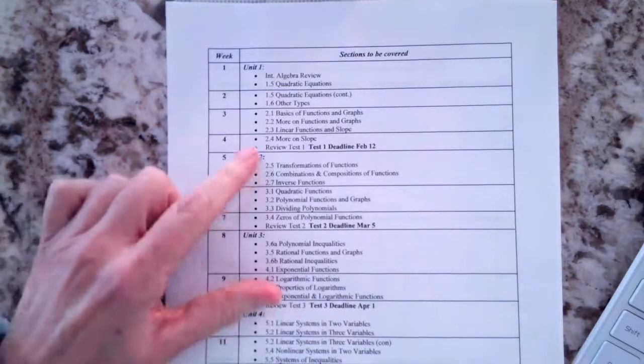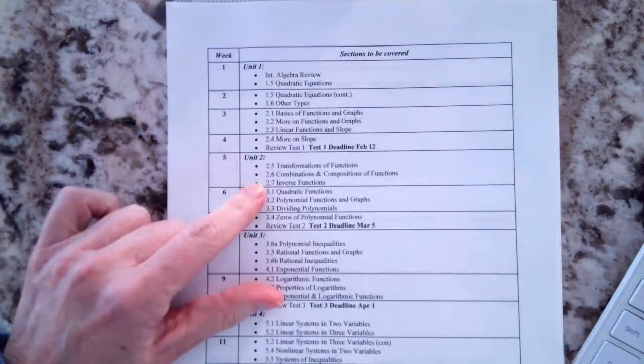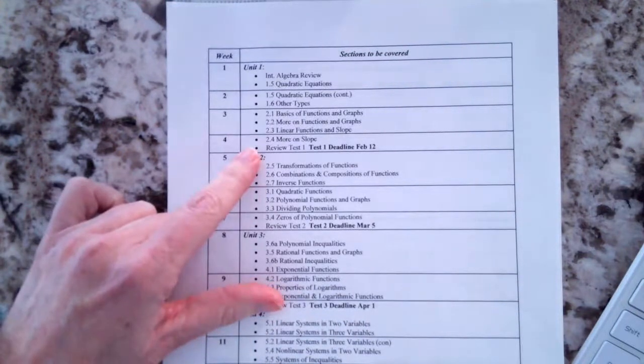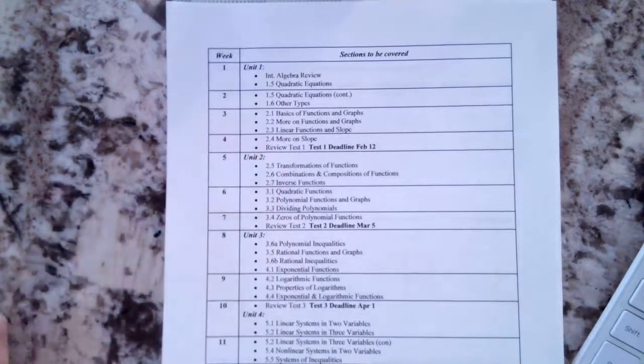Okay, so we are looking at 2.5, 2.6, and 2.7 this week. I sent you an email about how people did on the test. Go look at your test. I've given you instructions on how to get there. If you have any questions, please email me.